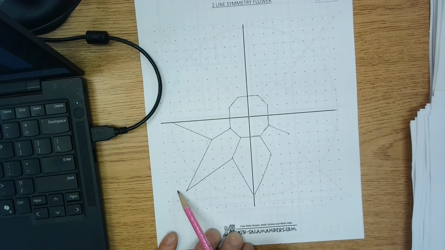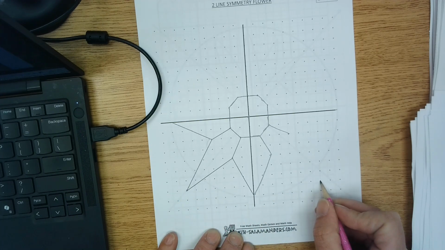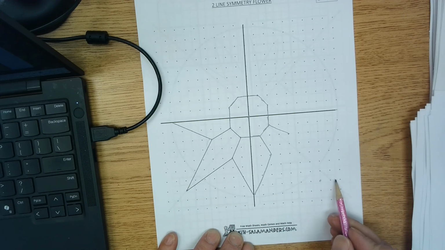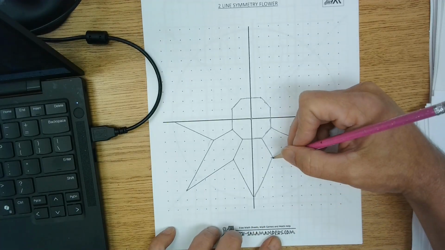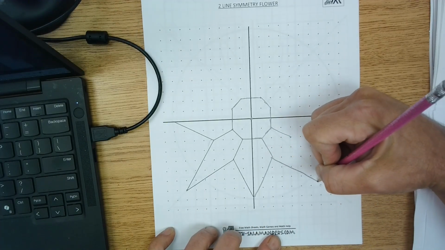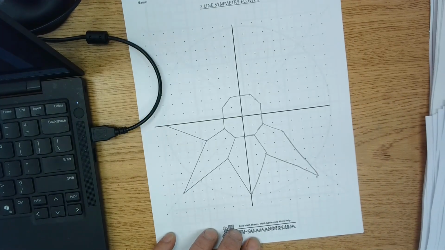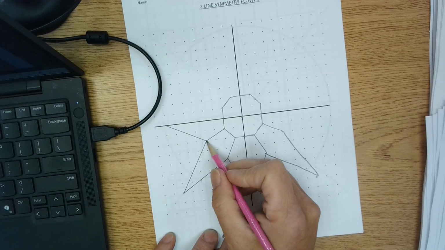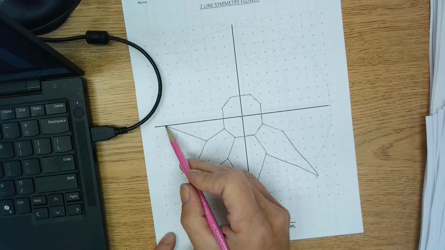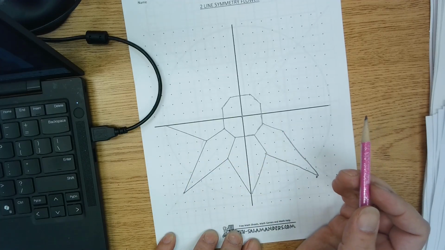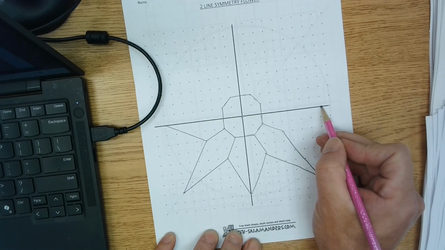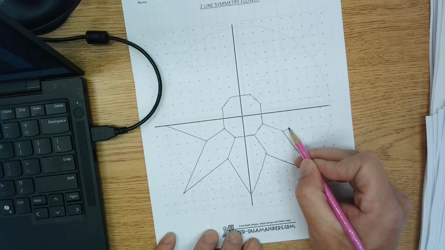Now that is 1, 2 over from this side, and it's in this row. So it's going to go right to there. 1, 2. And then my last line, well, that's only 1 row over. So I'm going to go to right about here with that one.